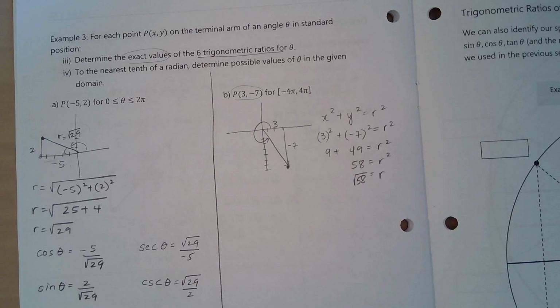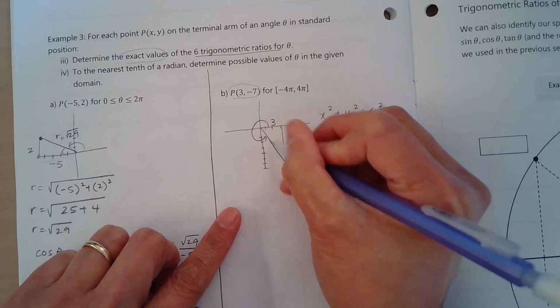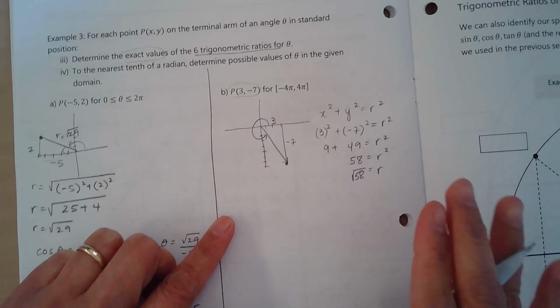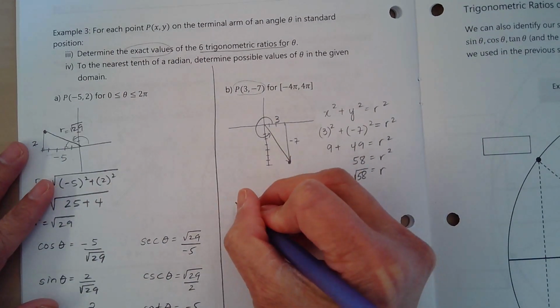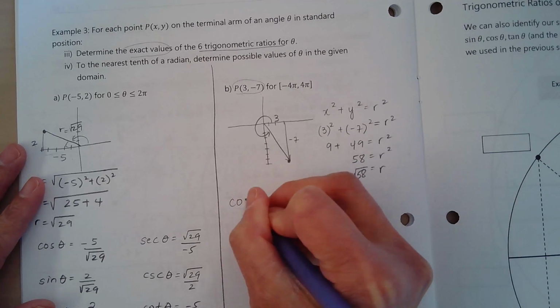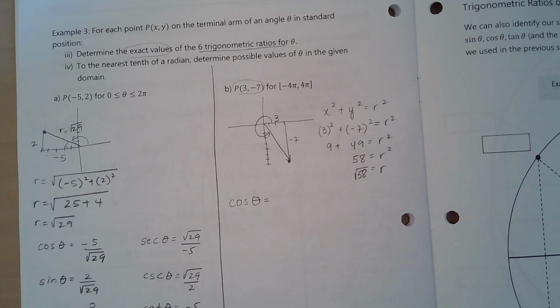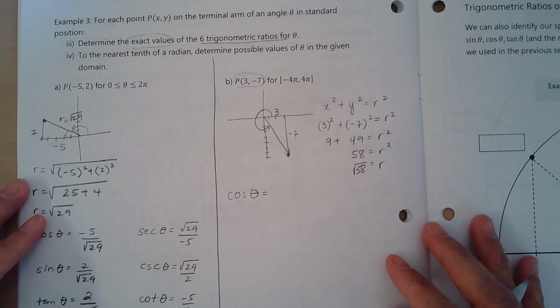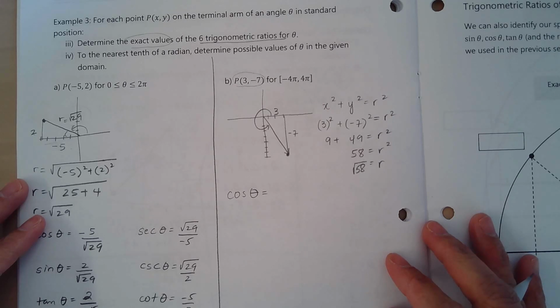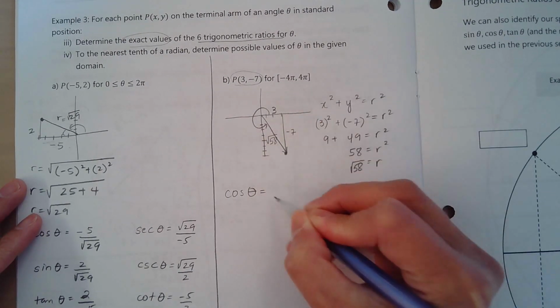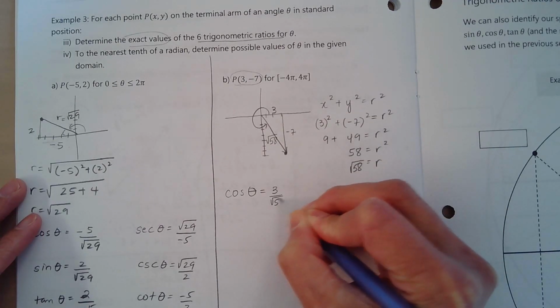Okay, so we've come to the conclusion that r is root 58. It's called the hypotenuse, or the radius if this happens to be a circle. So from here we can figure out the sine, cosine, tangent. Let's start with cos theta. What's cos theta? It's adjacent over hypotenuse, so it's going to be 3 over root 58.